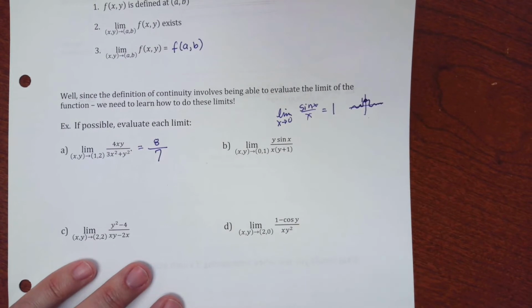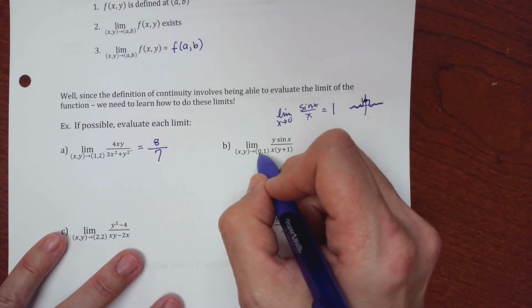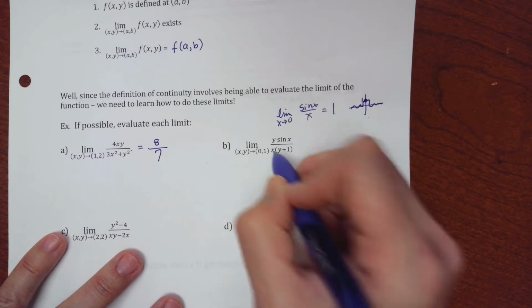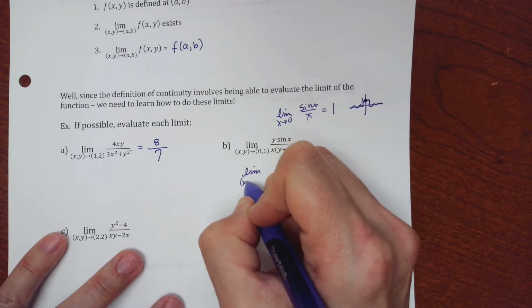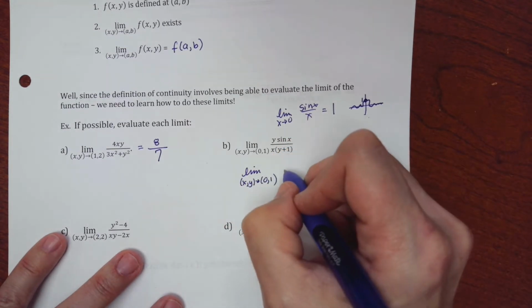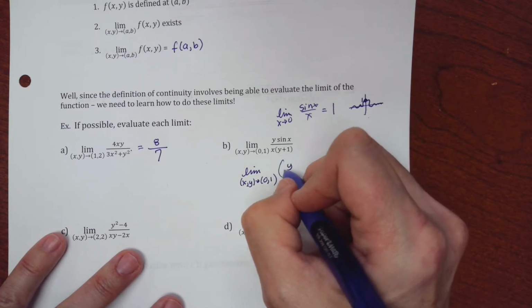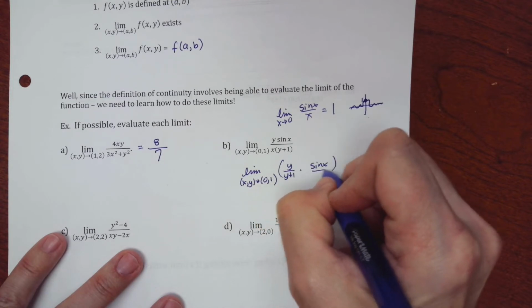All right, so what we can do then is separate this, because if I plug in 0s and 1s right now, I get 0 on top and 0 on bottom, which is no good. So I can rewrite this as the limit as (x, y) goes to (0, 1). You're supposed to write that. I know it stinks. And what we can do is separate these parts: y over y plus 1 times sine x over x.